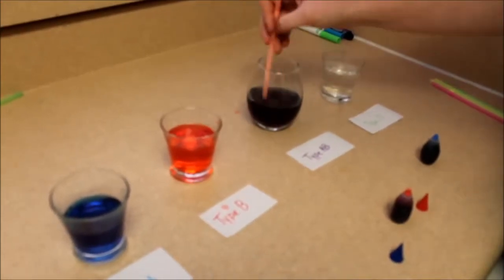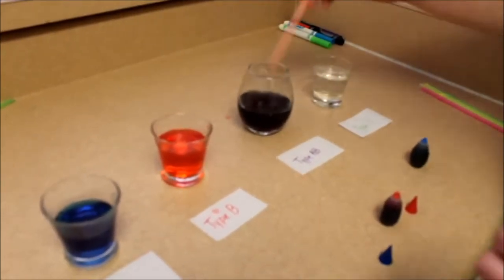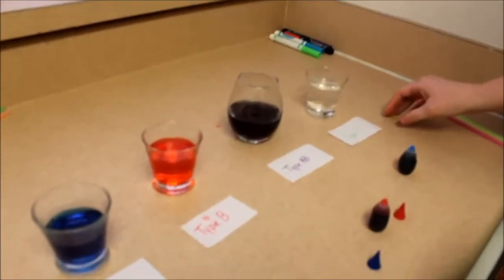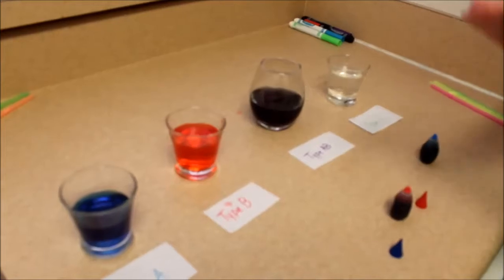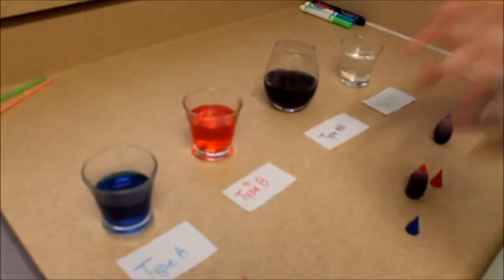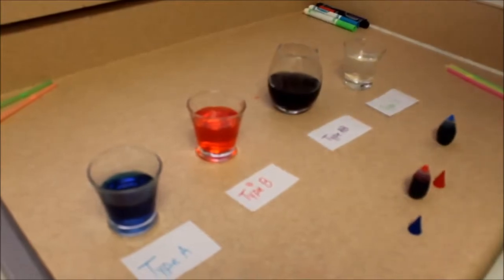Be sure not to contaminate, that way the experiment won't be messed up. Alright, and type O is just going to be represented by clear water. Since type O is the universal donor, it can give to anyone, which we will see throughout this presentation.